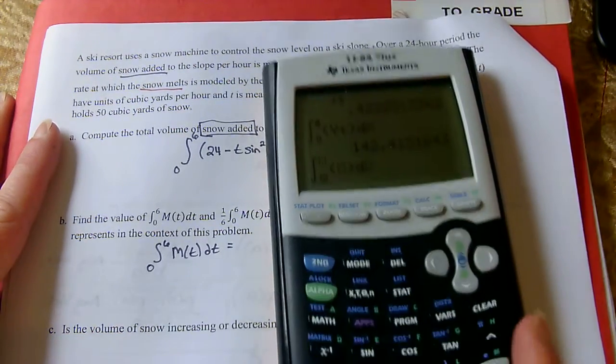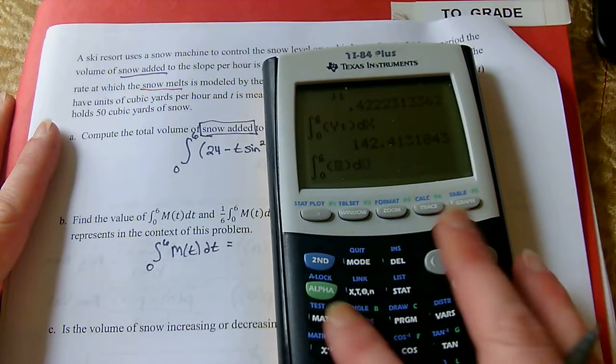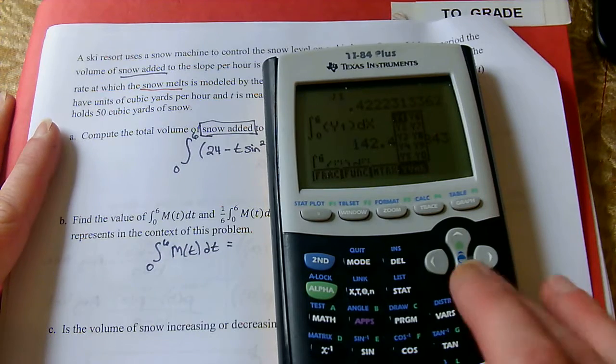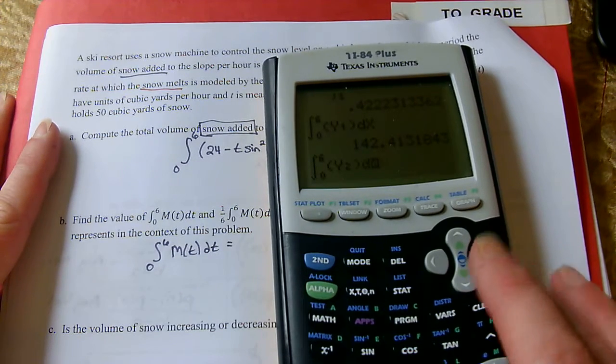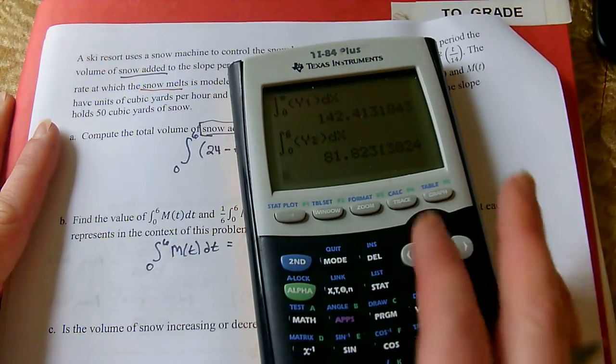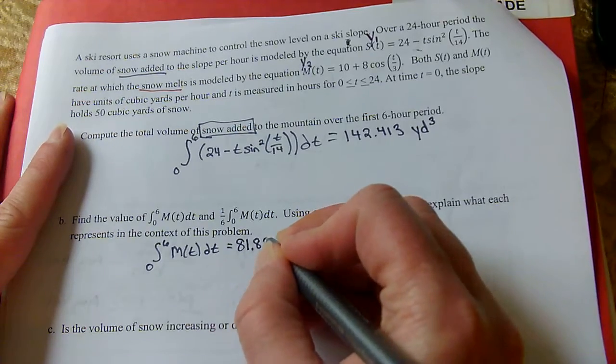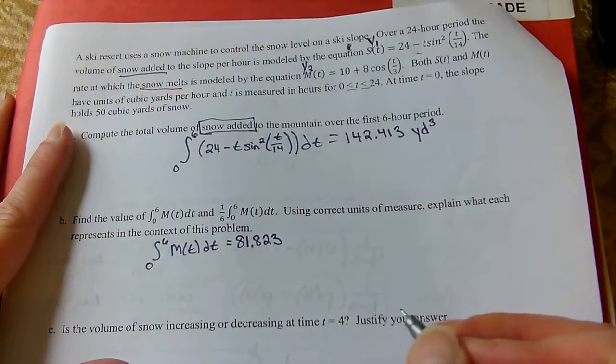Integral from 0 to 6. Now, I stored m of t in y2. So, the integral of y2 dx gives me 81.823. What does that mean?